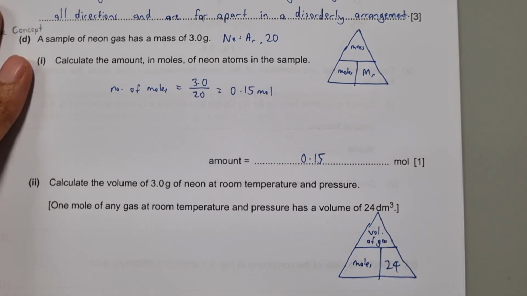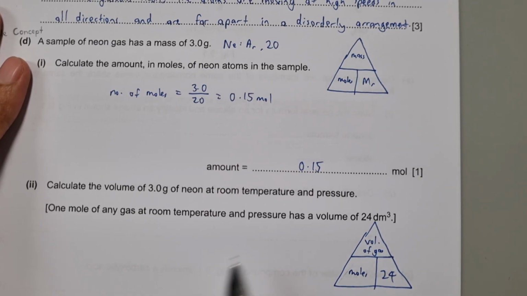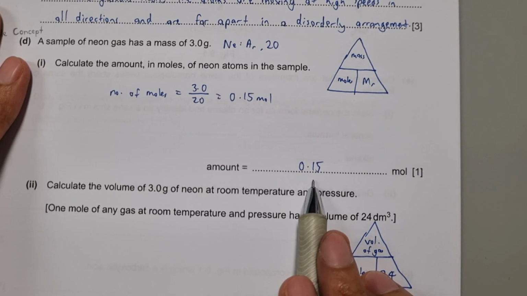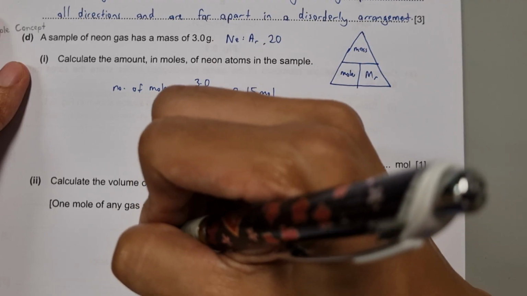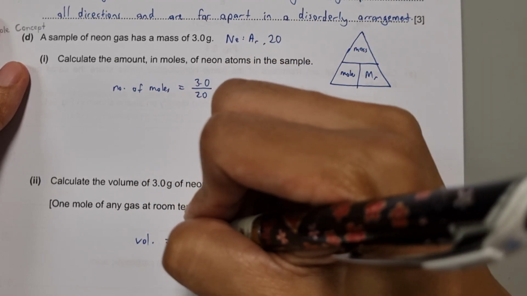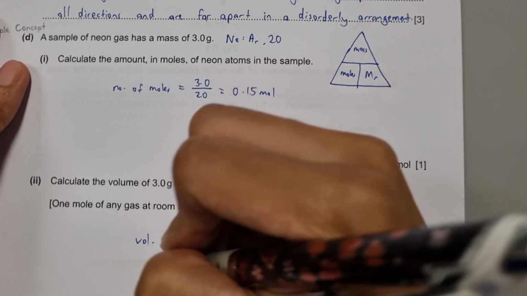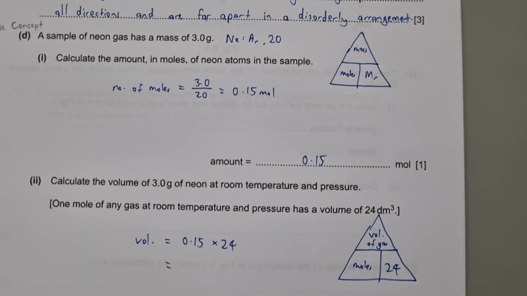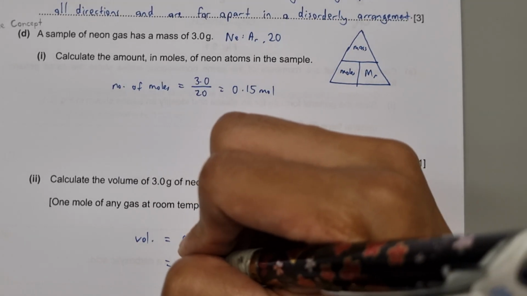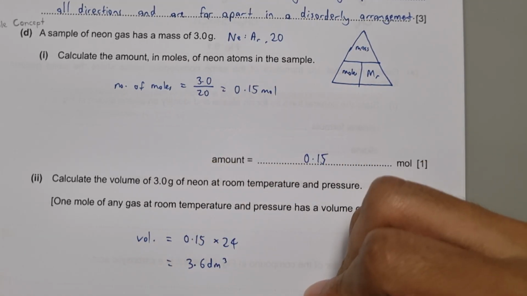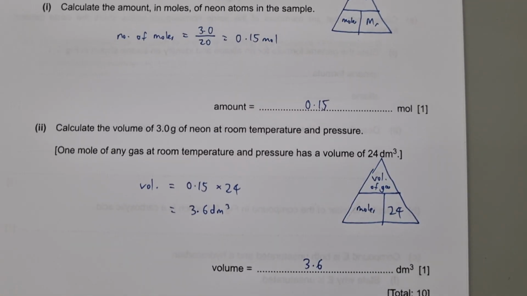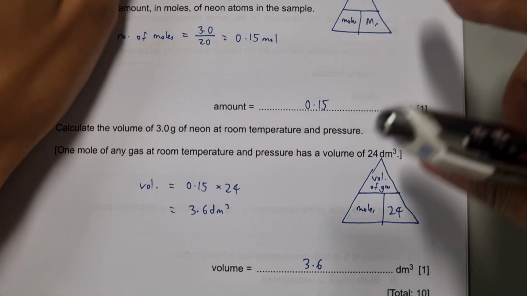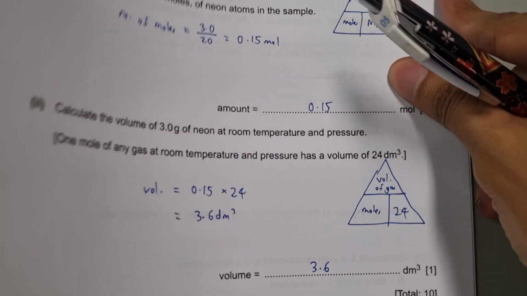Since 1 mole occupies 24 dm³, you need to find how much volume 0.15 mole occupies. So the volume would be 0.15 times 24, and you get 3.6 dm³. Quite easy actually, I feel this question, many of it is memorization.